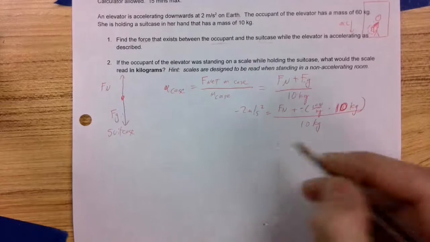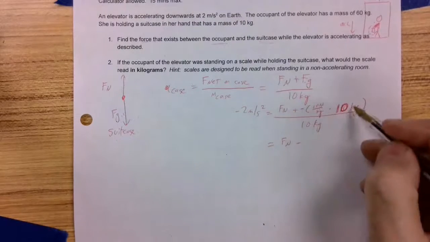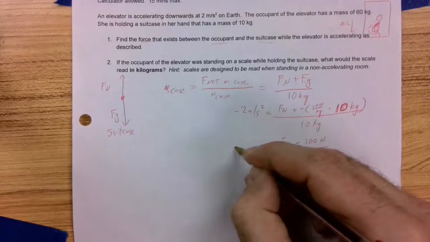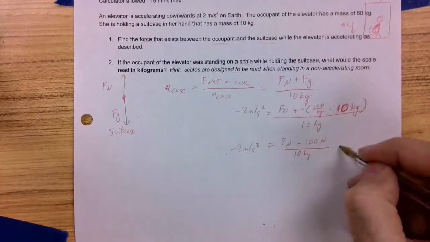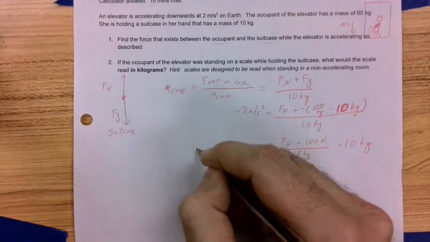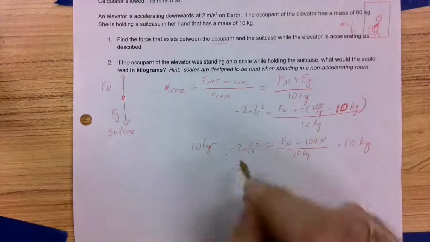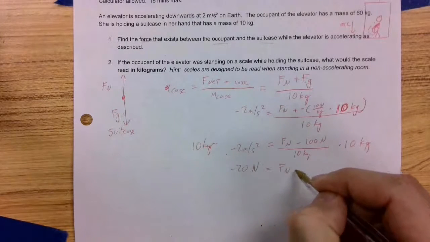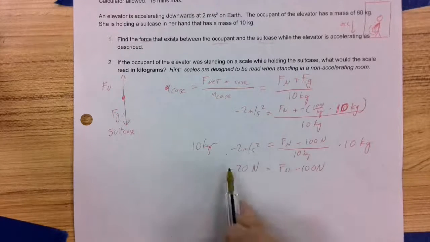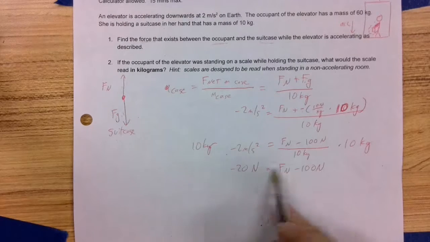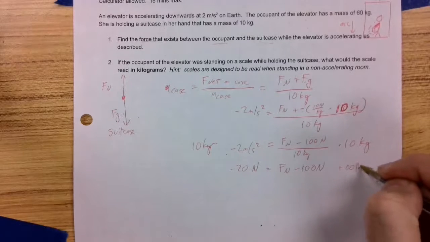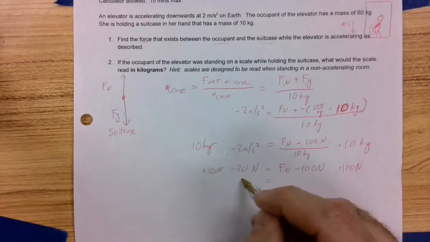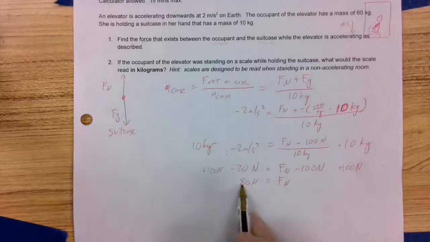Well, actually, no, I can simplify it right now. 10 newtons per kilogram times 10 kilograms is 100 newtons. Multiply both sides by 10 kilograms, because who likes denominators? So negative 20 kilogram meters per second squared, equivalent to newtons. Oh, I love it. Now I can add 100 newtons to both sides, which is great. The units are alike. Positive 100 newtons plus negative 20 newtons. I've got a normal force of 80 newtons.